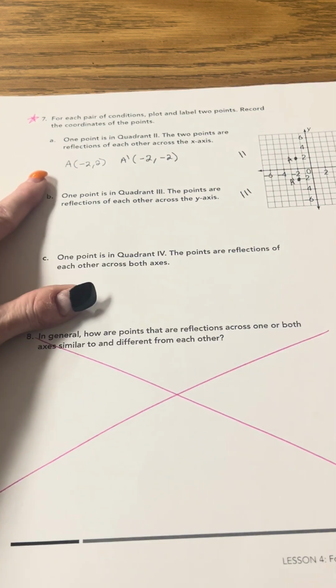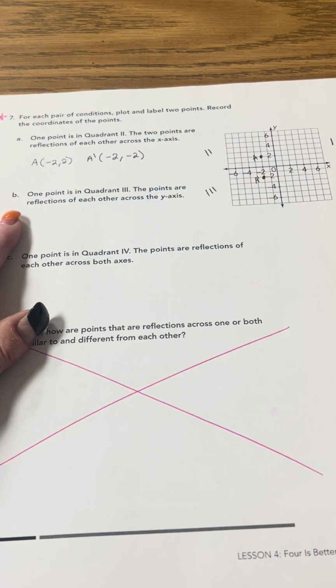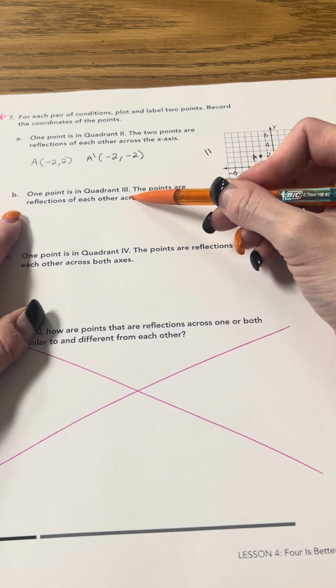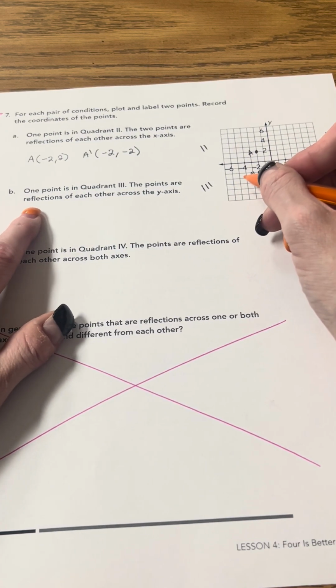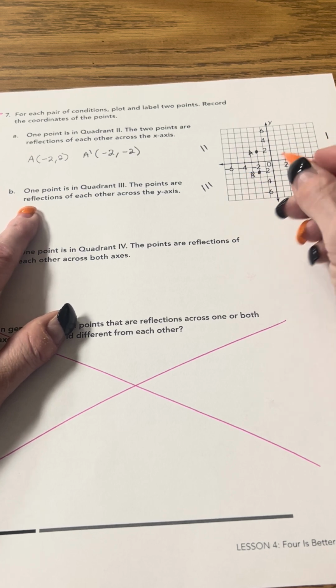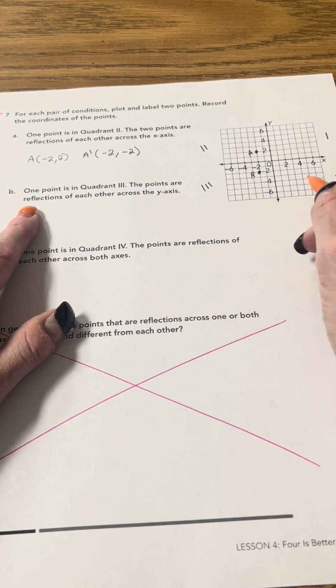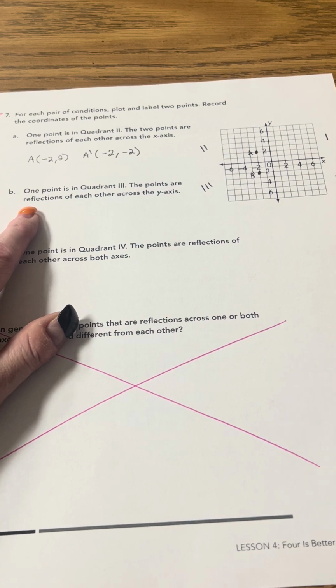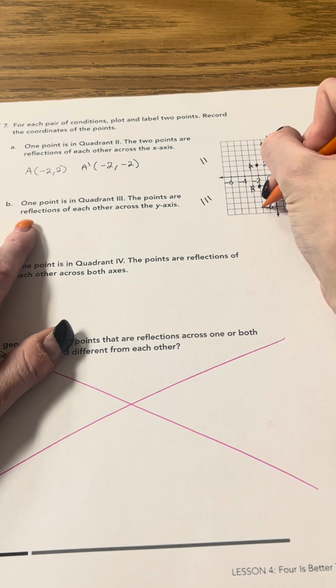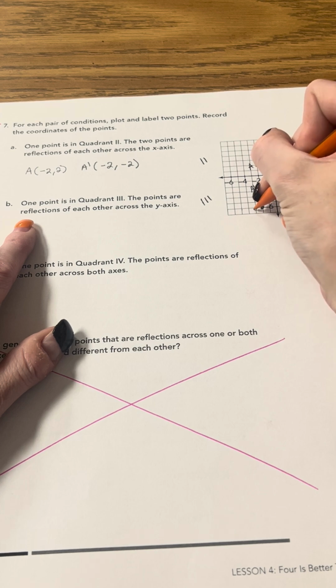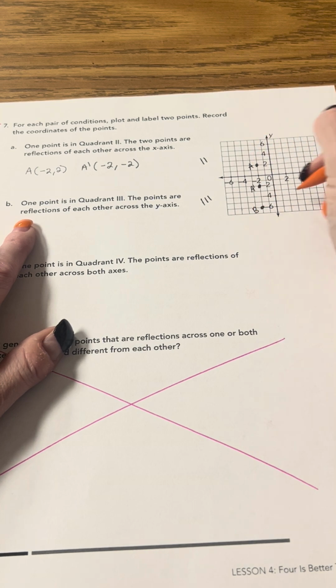-2. Okay. Now B, 1 point is in quadrant 3, so it has to have a point in quadrant 3. The points are reflected of each other across the y-axis. So it's a point over here, but reflected across the y. So again, it can be anything. We could say -2, -6 for B. And it could be reflected across the y-axis for B prime.